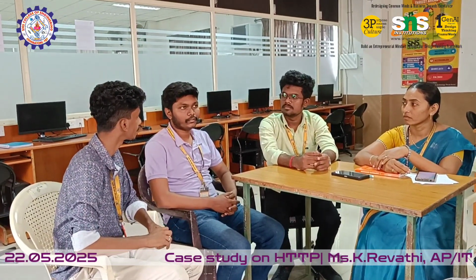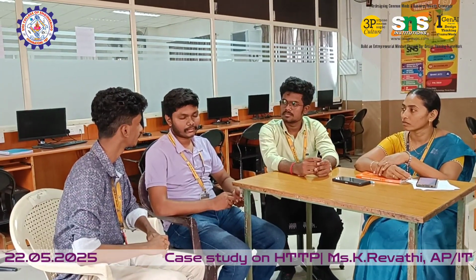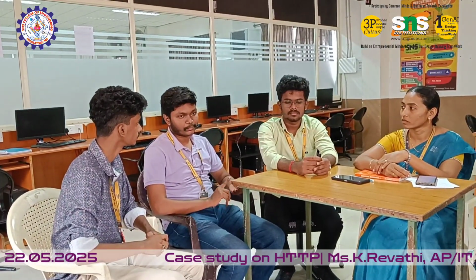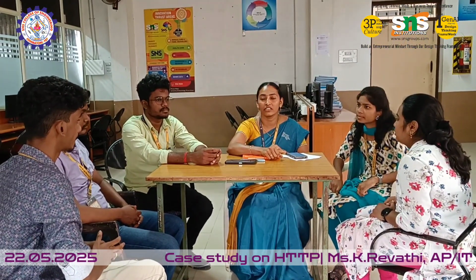HTTP version 2 has dealt with this problem with a single connection. It connects the header, footer and main junction all into one single connection. Nice explanation by Balaji and Niranjan.